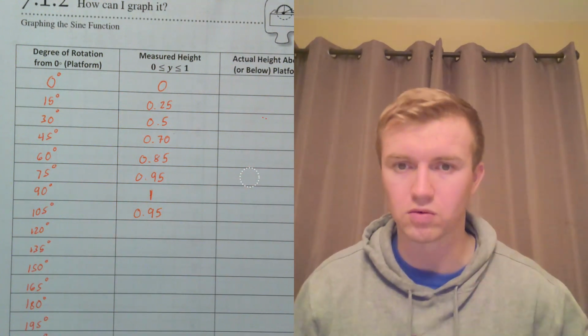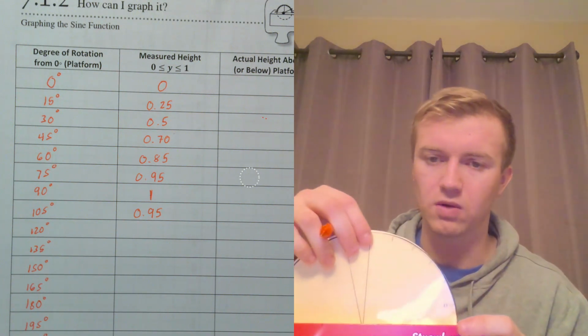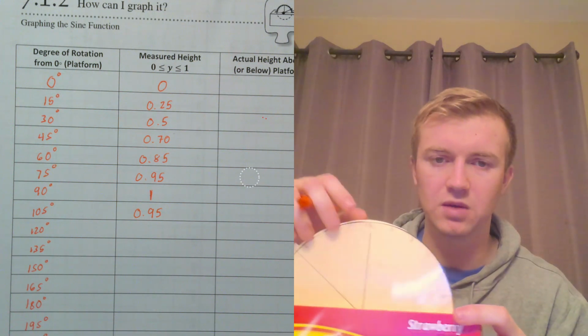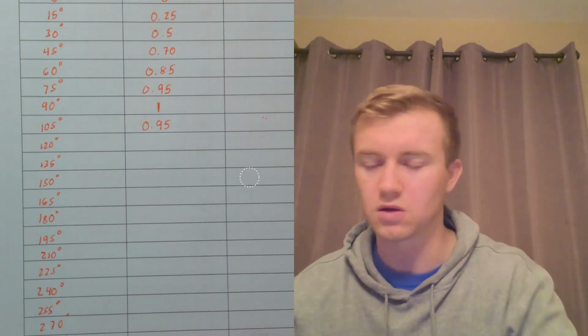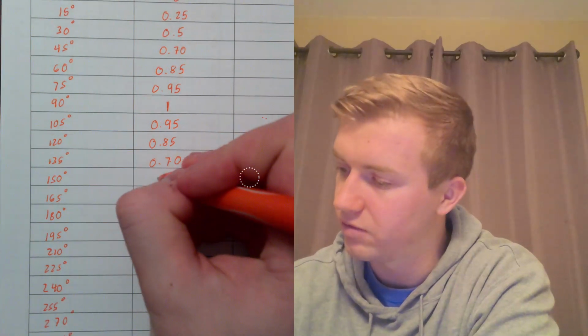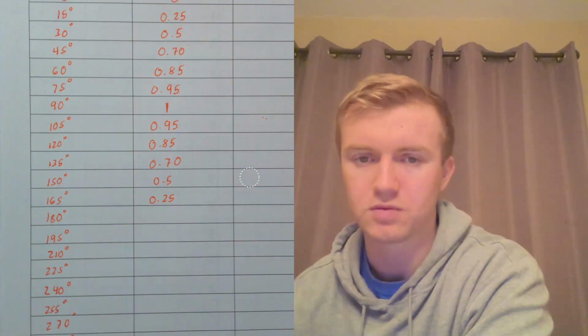As we continue to rotate around, we're going to keep going down, and we're going to have those same exact values that we did when we hit that crest at the top of 90. So therefore, 0.95. The next one, 0.85. And then the value 0.7 here. And then 0.5. And then 0.25, and then all of a sudden we get back down to 0.